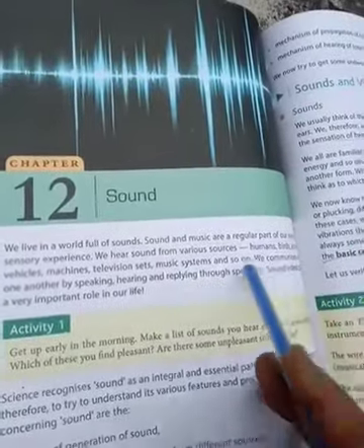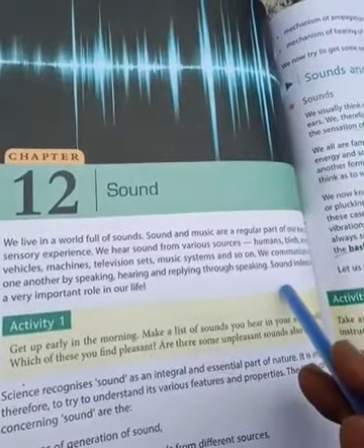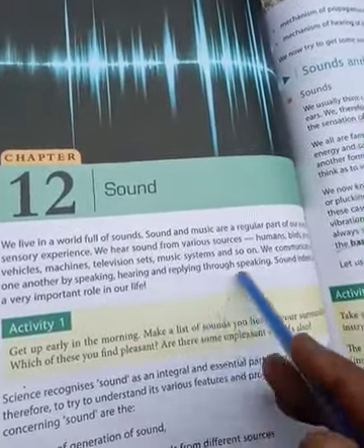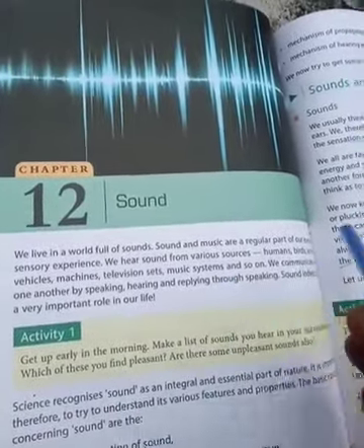We communicate with one another by speaking, hearing, and replying through speaking. And sound indeed plays a very important role in our life. So sound is also a means of communication. You make some sort of sound, you certainly get response from your friends or others.